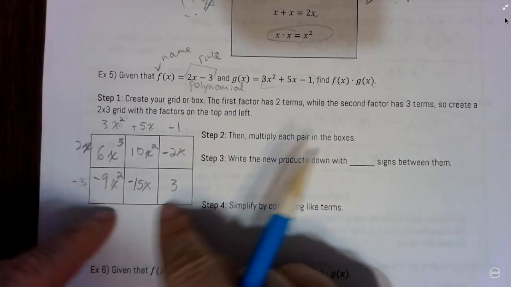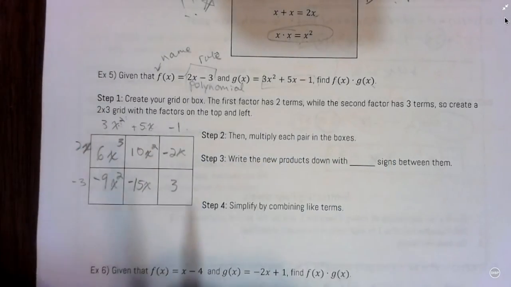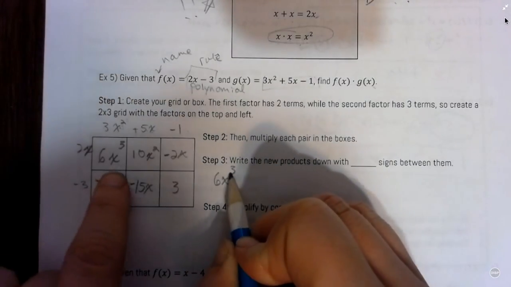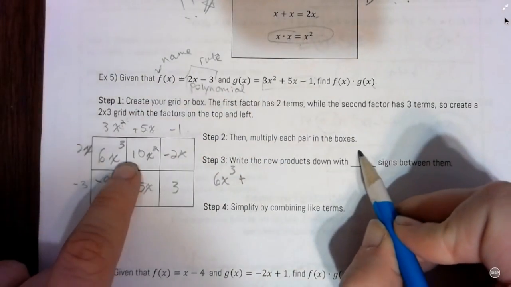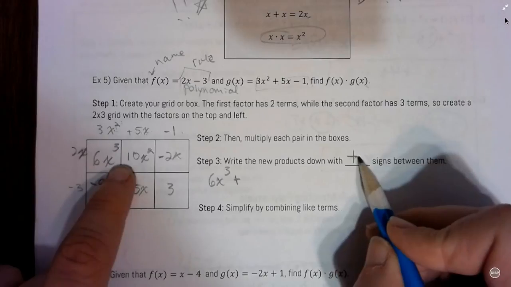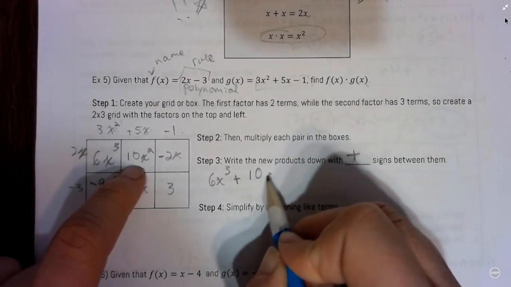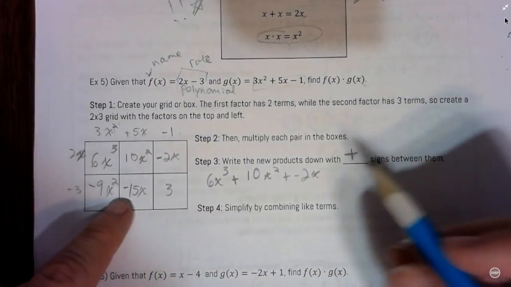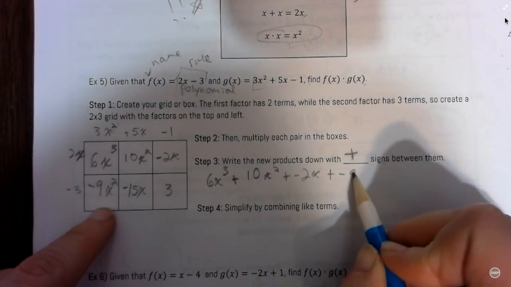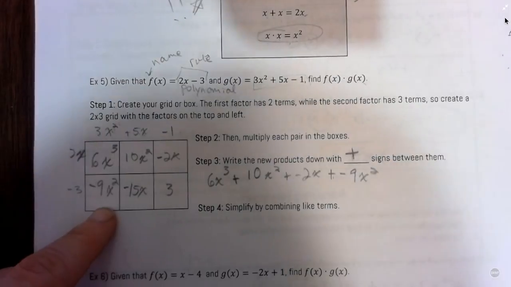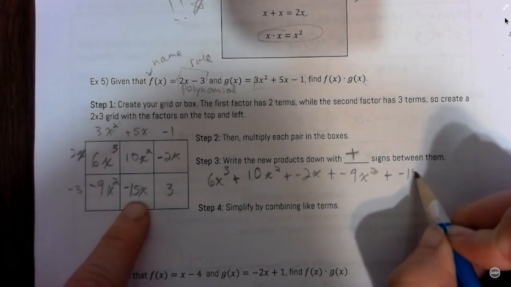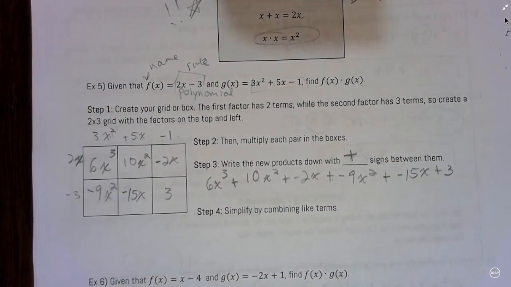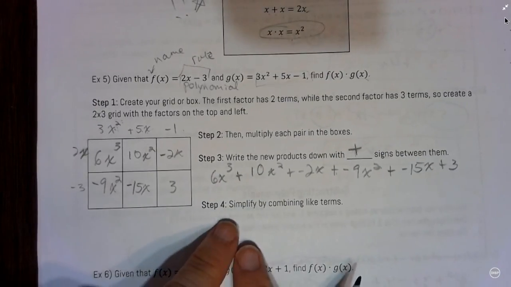Okay, so my multiplying is technically done. Now I just need to simplify it and combine like terms. So go ahead and write down what you've got. I have 6x to the third power plus, and you want to usually write them down with plus signs between them just to keep things clear, plus 10x squared plus negative 2x. And if you put minus 2x, that's fine too, same thing. And then plus negative 9x squared. And again, you could have just put minus 9x squared. Plus negative 15x. You can just put minus 15x, that's fine. And then plus 3. So I've got it all written out. Now I need to combine like terms.